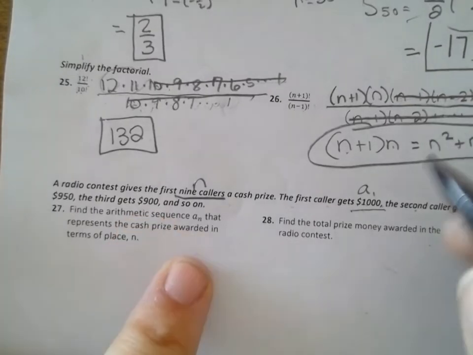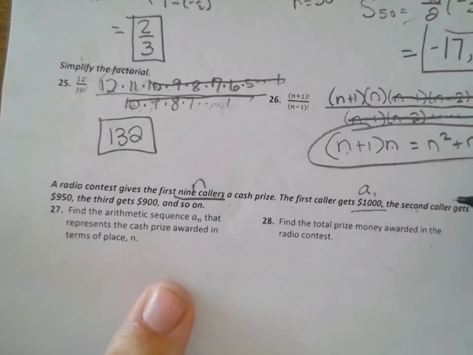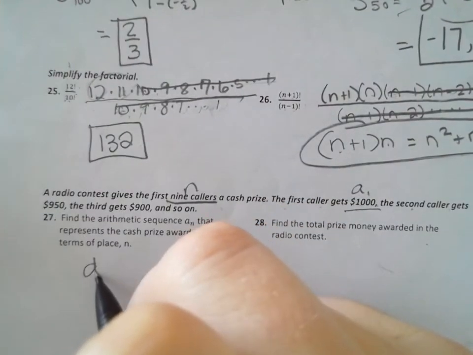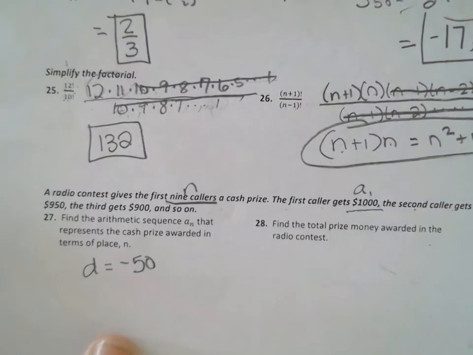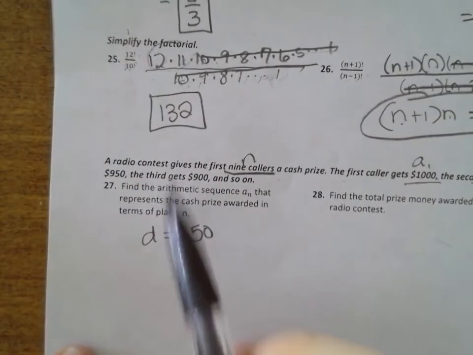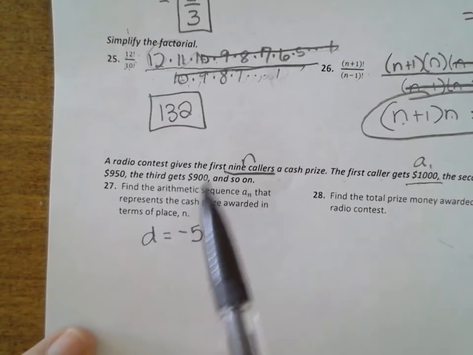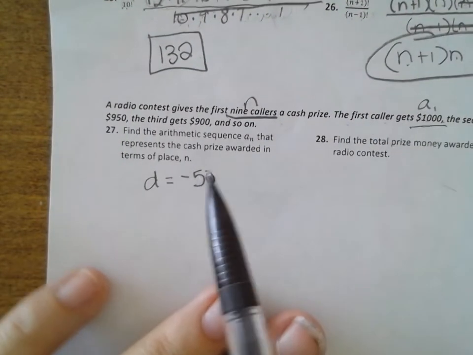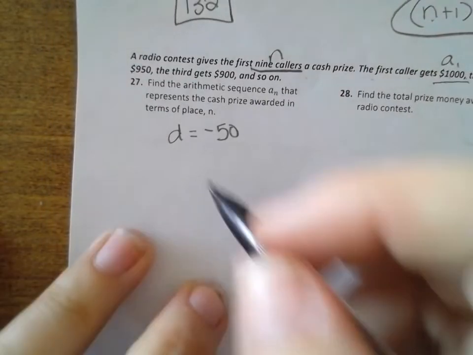So what would my common difference be? It's going down 50. Minus 50. So be careful about that. All right, so find the arithmetic sequence A sub n that represents the cash prize awarded. When I say A sub n and the arithmetic sequence, I'm just wanting you to write a formula that is on your formula chart.